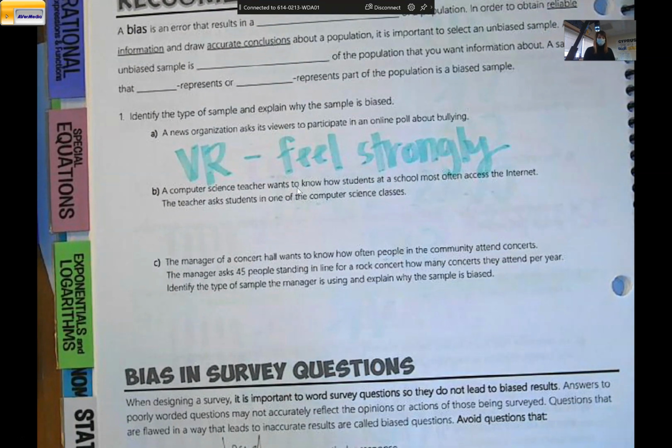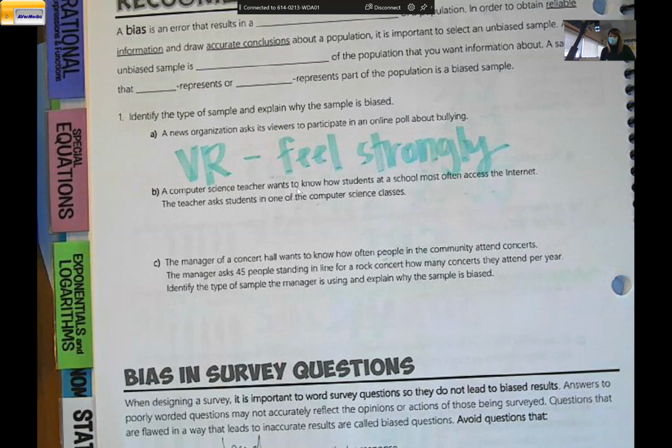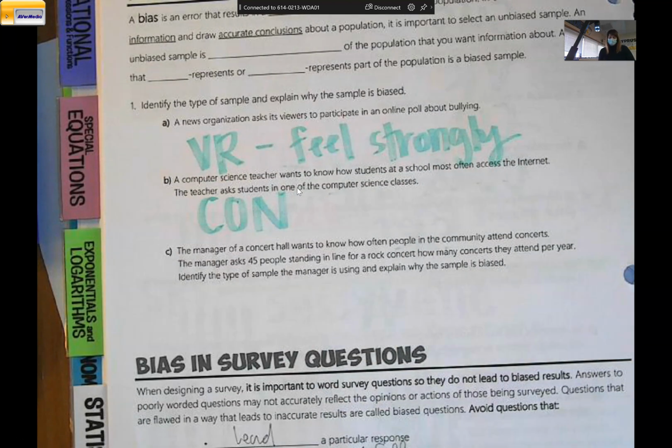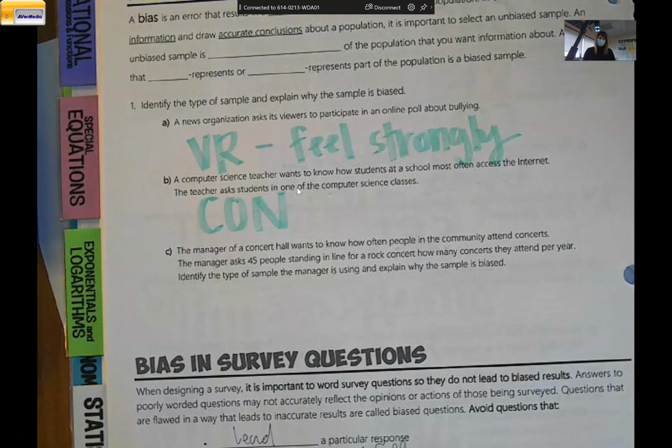A computer science teacher wants to know how students at a school most often access the internet. The teacher asks one of her computer science classes, convenience. The manager at a concert hall wants to know how often people in the community attend concerts.